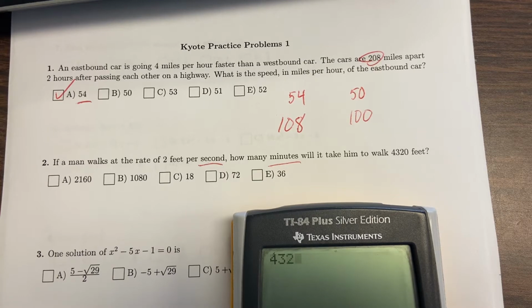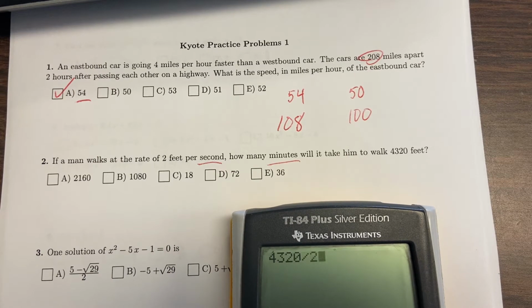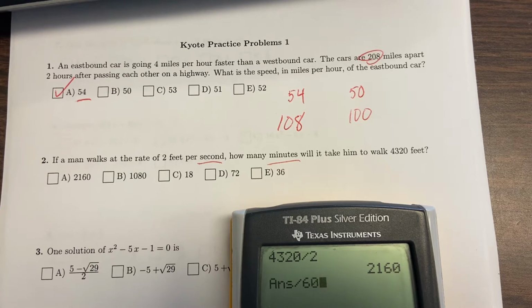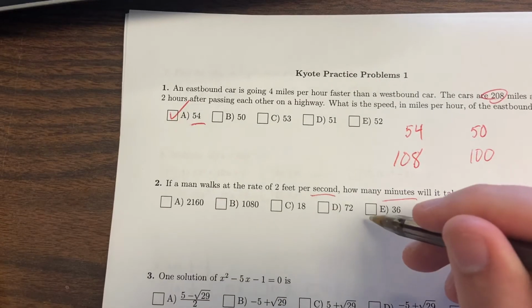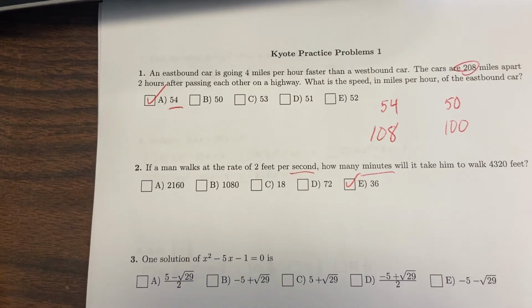So 4320 divided by the 2. So it takes 2,160 seconds, but we want minutes, right? So we need to convert seconds to minutes. Well, there's 60 seconds in a minute, so I'm going to divide that by 60. So that's going to take us down to 36. You probably do a lot of unit conversion if you've taken a chemistry class.